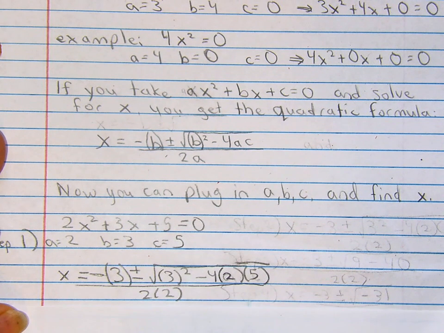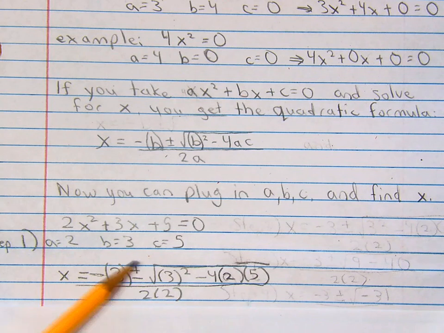And so you would get something like this. I plugged 3 in for my b. Notice it's the minus b, and we'll come back to this later in the next part.